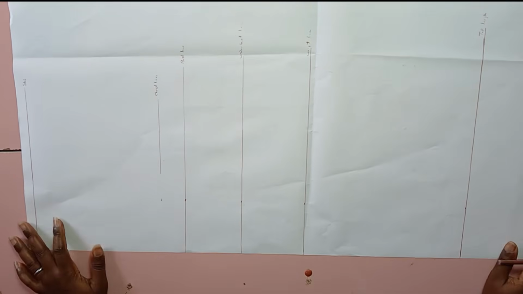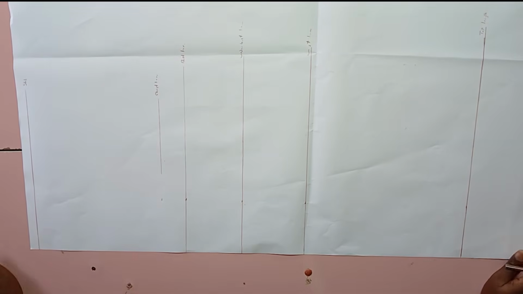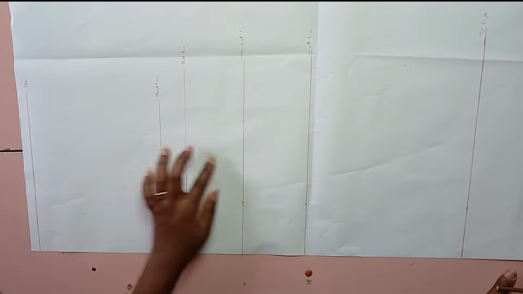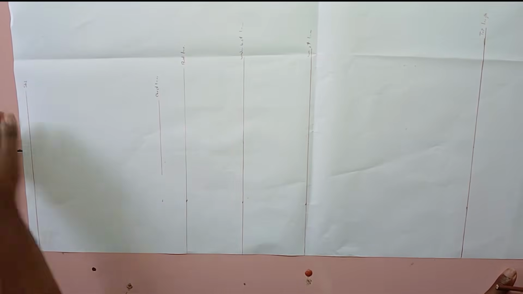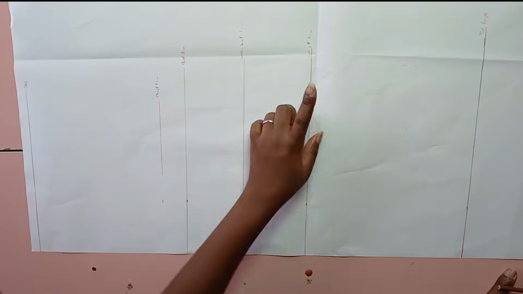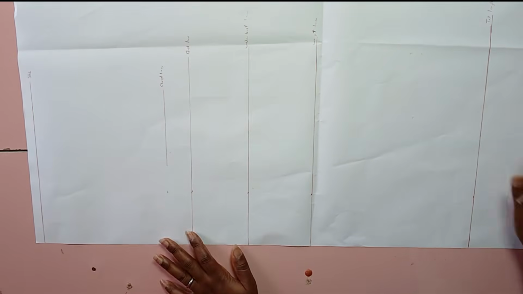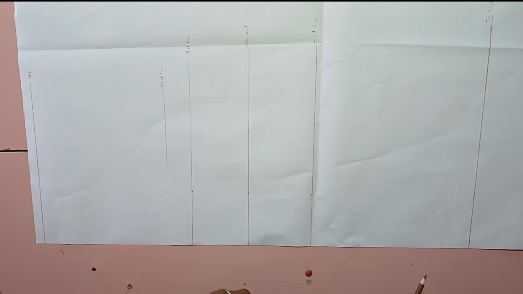Alright, so to draft this top with the zipper in the front and the Queen Anne neckline, I've drawn out the basic lines we have. So this is the shoulder line, the chest line, our bust line, the under bust, the waist, and this is the top line. So now that we have this, we can go ahead to input our measurements.